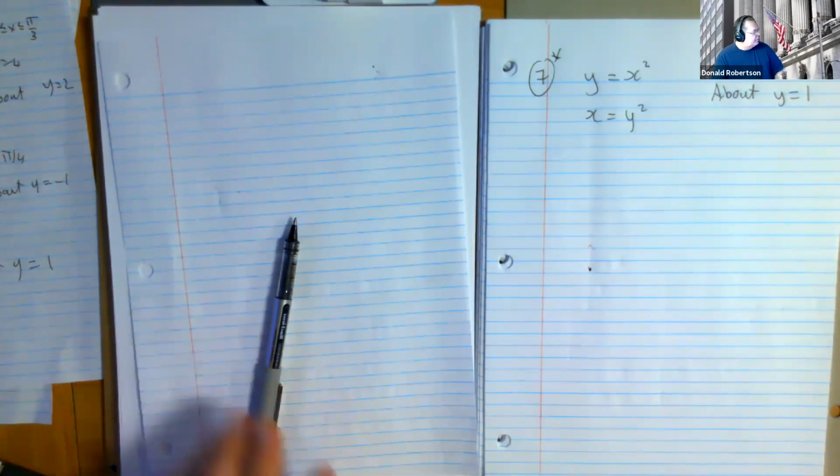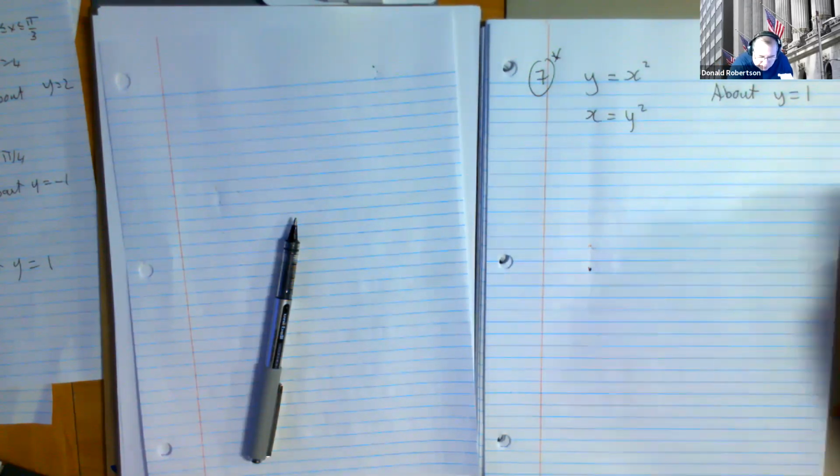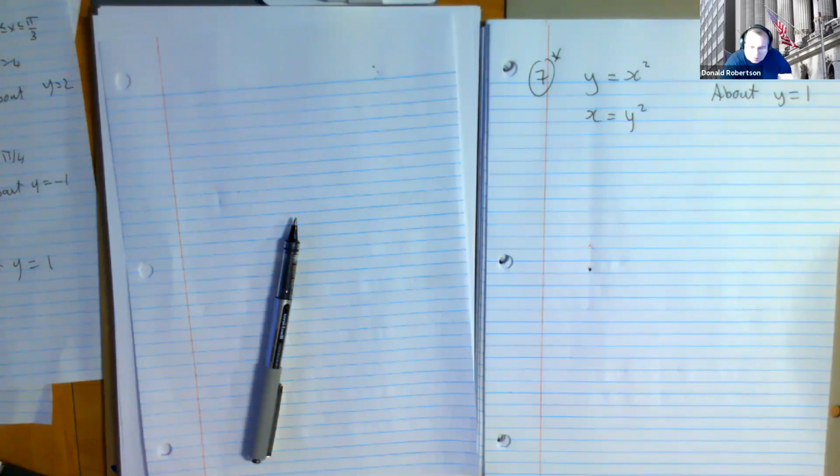So we are interested in rotating the area between those 2 curves about the line y equals 1. So what I'm setting up right now, you can't see it, but you will in a second, is these 2 guys.